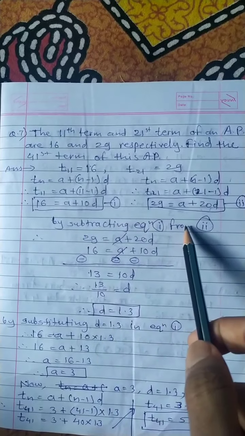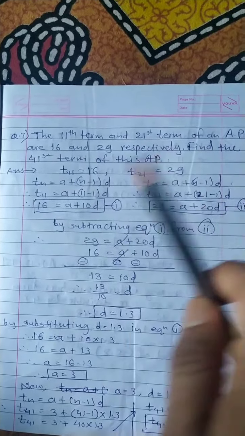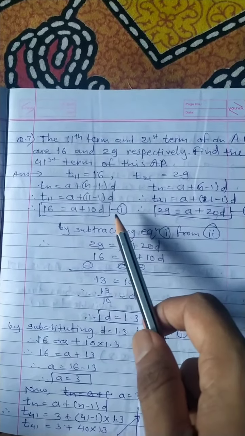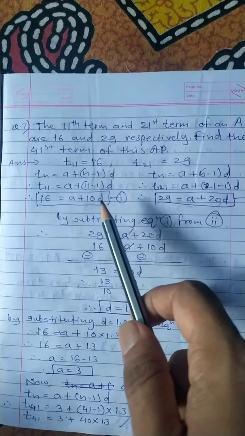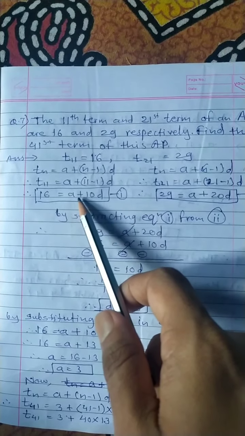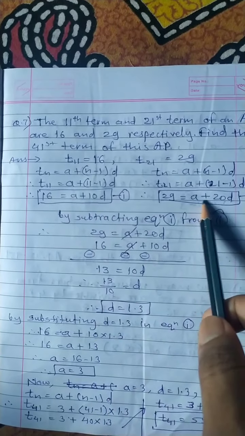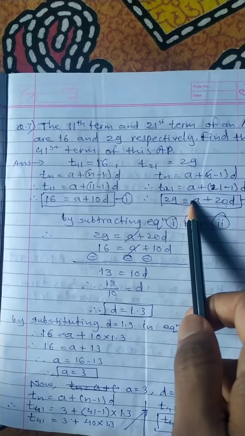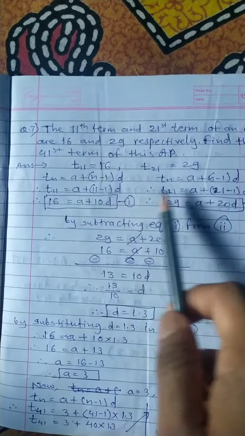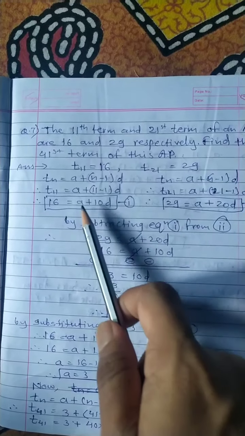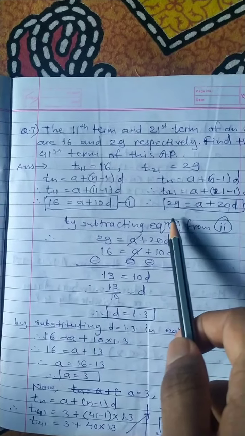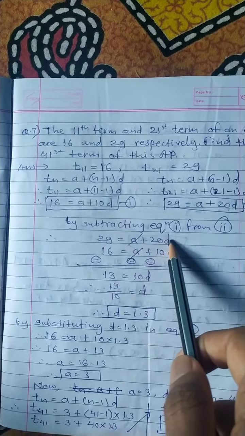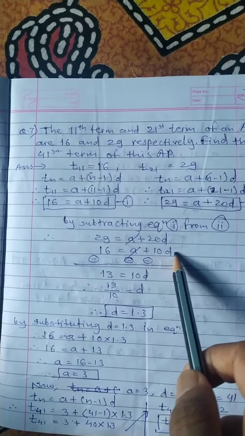Now by subtracting the equations. We know that the values of a and d are not known, so to find them we got these two equations. We all know the elimination method to solve equations. We use that method here: a and a are common, same, and their coefficients are also the same. The signs are the same, so if we want to eliminate them, we have to subtract. So we subtract equation 1 from 2. So 29 is equal to a plus 20d, 16 is equal to a plus 10d.